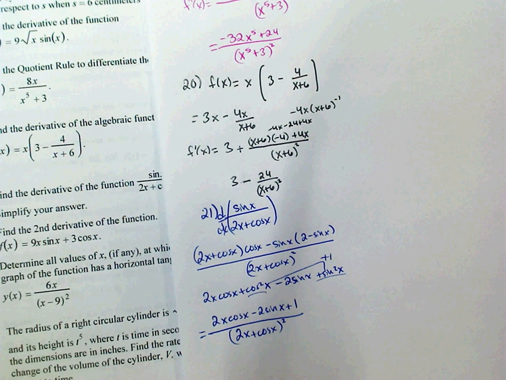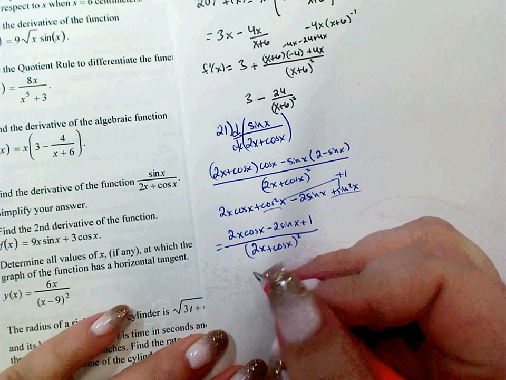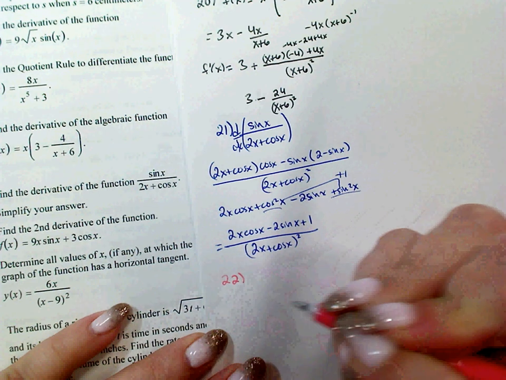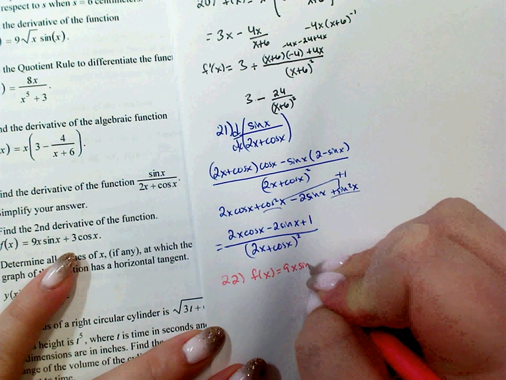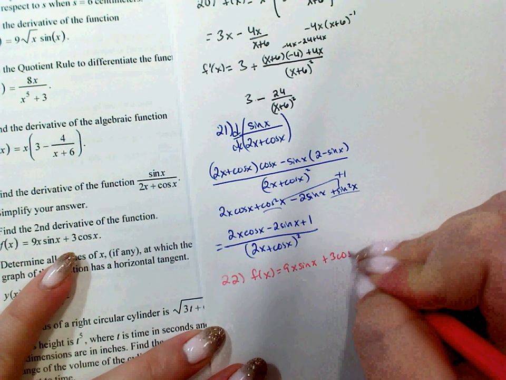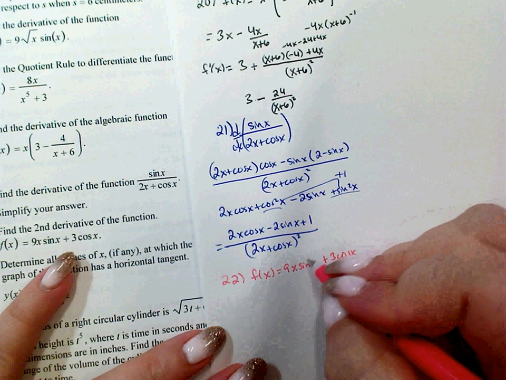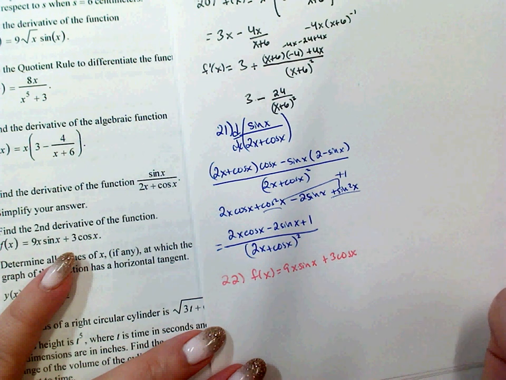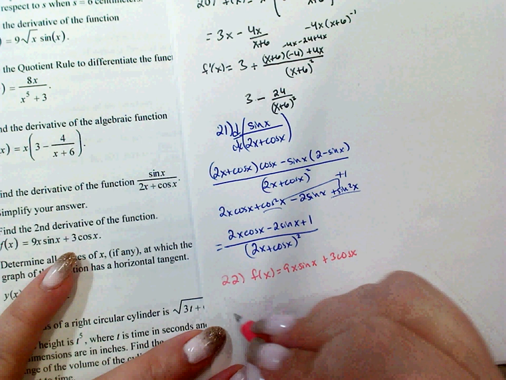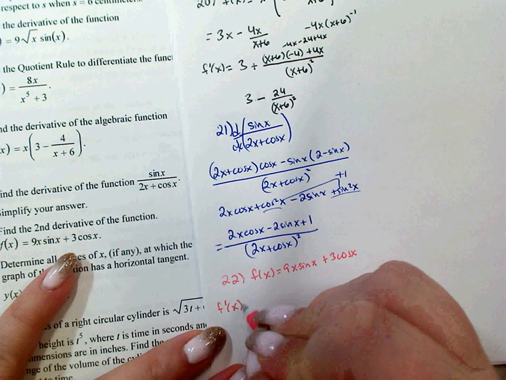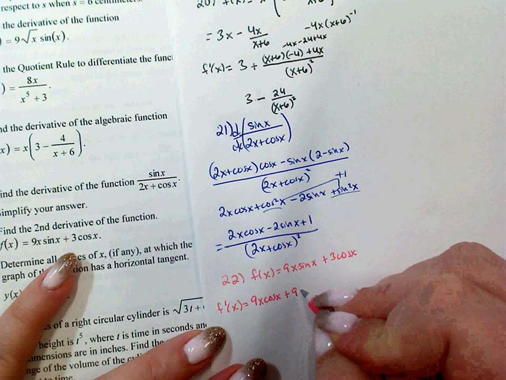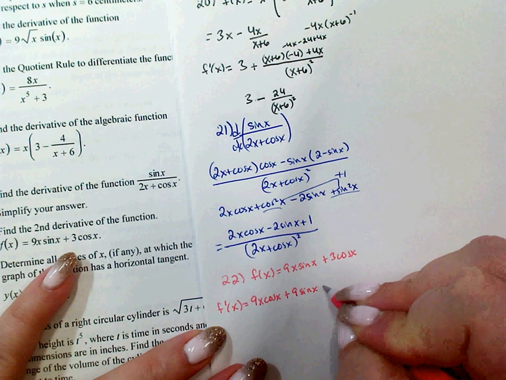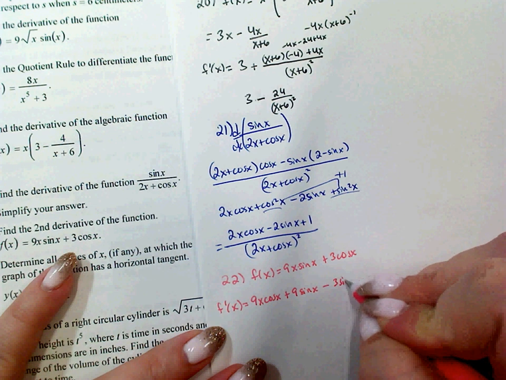22. Find the second derivative of this function. If f of x equals 9x sine of x plus 3 cosine of x, the second derivative, well, this right here is a product because I've got 9x times sine. Those are two different functions. So I'm going to do f prime equals first times the derivative of the second plus derivative of the first times the second. And then the derivative of 3 cosine is negative 3 sine. 9 sine minus 3 sine is actually 6 sine.